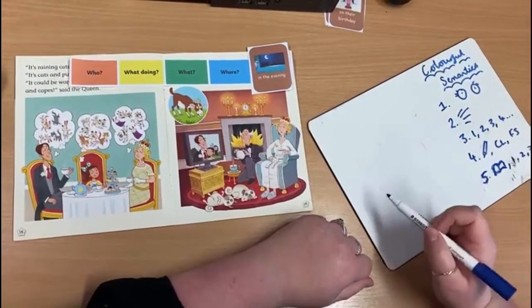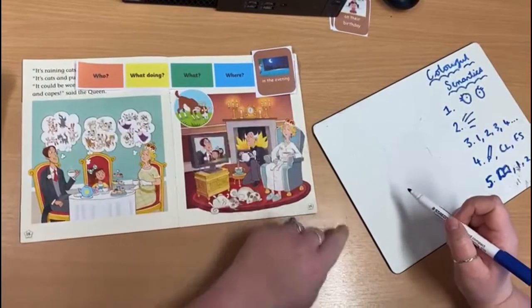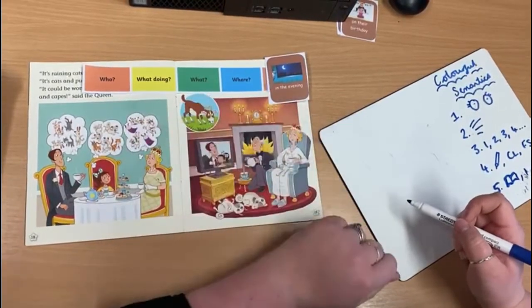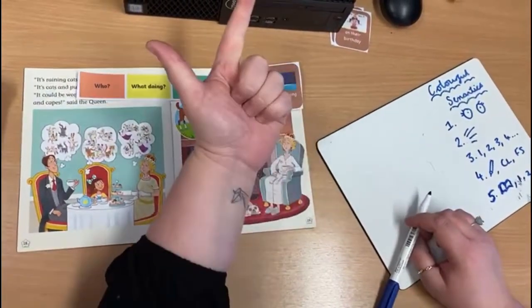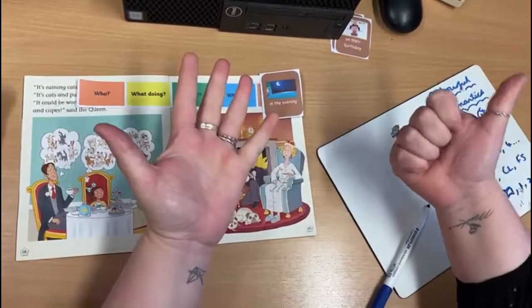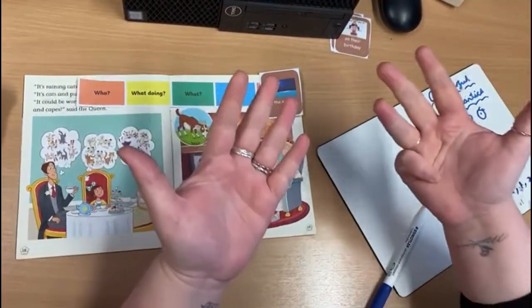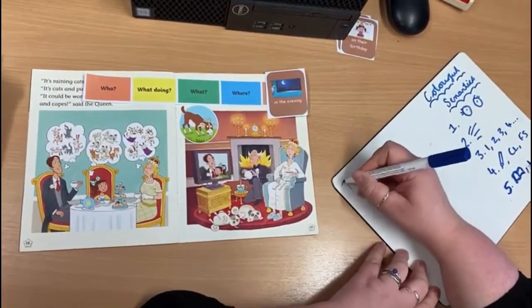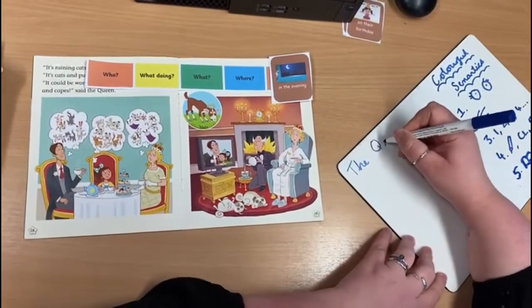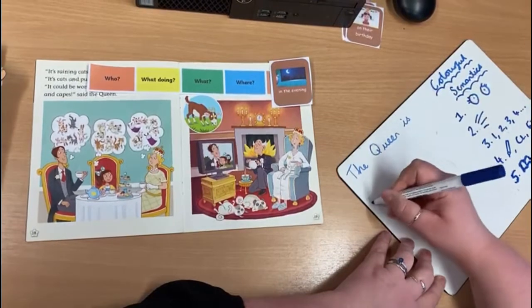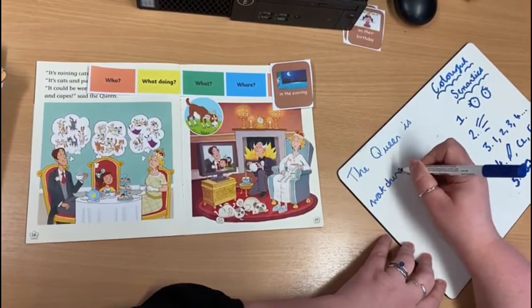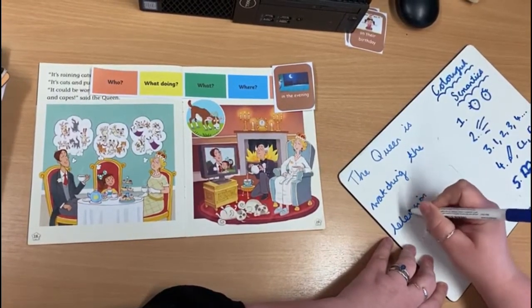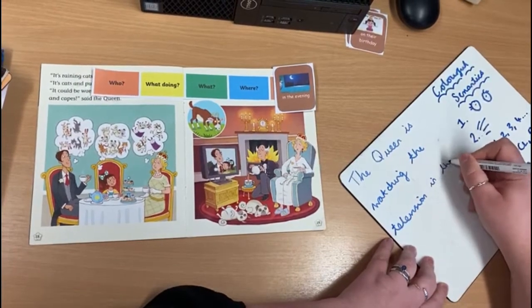It's a really long sentence, so I might actually just say, for now, let's focus on our brown, but not our blue. The Queen is watching the television in the evening. So I've said it. The Queen is watching the television in the evening. So that's 9 words. So I'm going to write it out. I need to remind myself to use a capital letter and full stop. The Queen is watching the television in the evening.